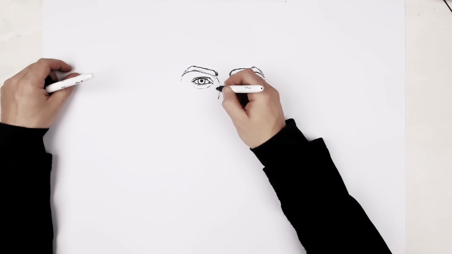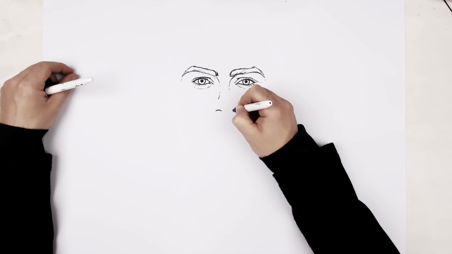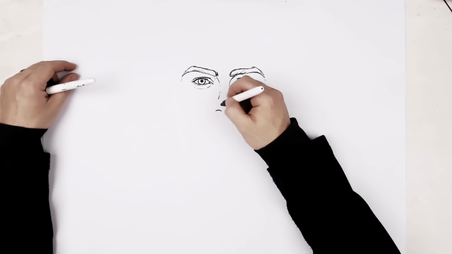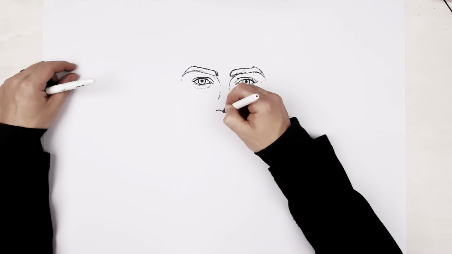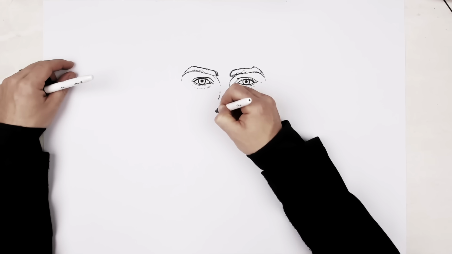And then we'll add his nostrils just down here. So we'll just do two bumps. Right? And then you join them together with a little V in the middle, or a bump even, just like a turn that way. And then we'll add the black shadows to make them look like holes.